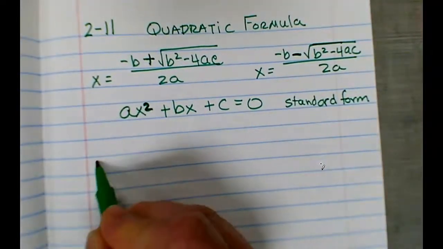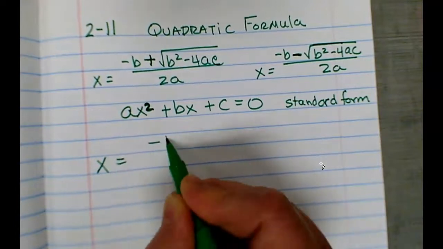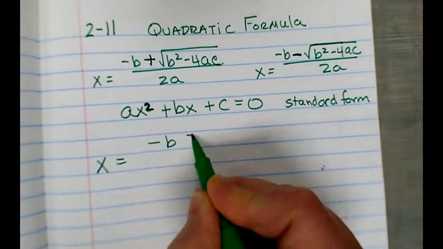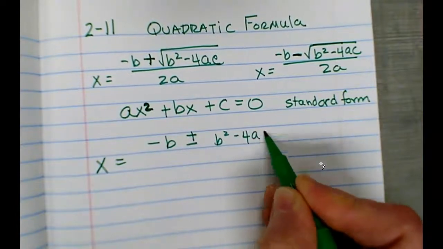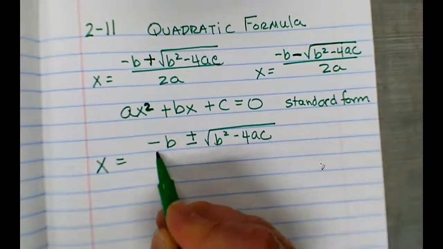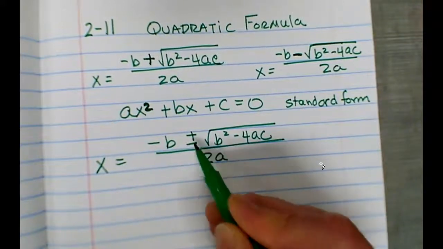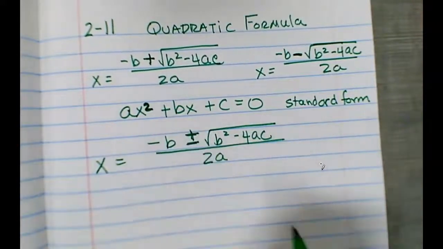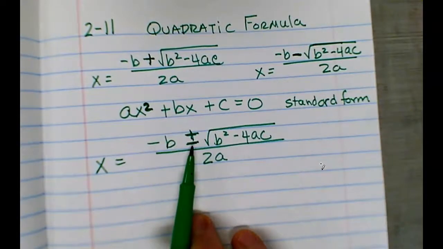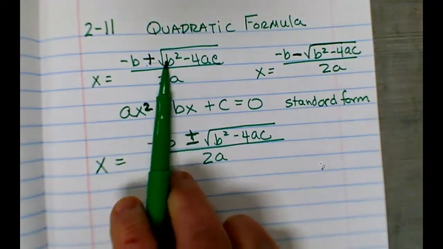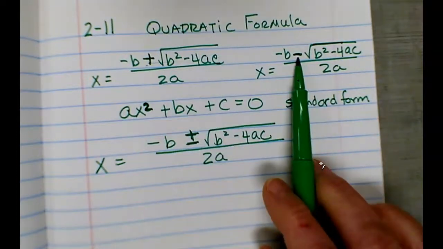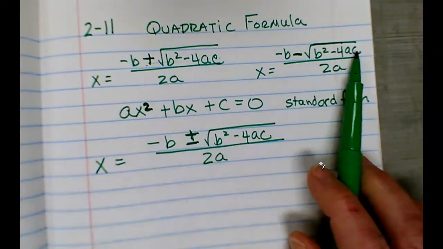So because we are lazy people, instead of writing the whole thing down twice, the quadratic formula is usually written like this with a plus minus sign. But that's what the plus minus sign means, that there's one answer when you add this part to it and another answer when you subtract this part from it.